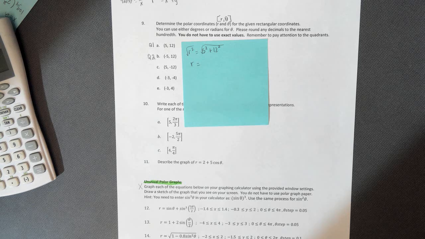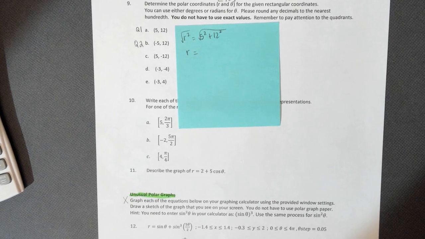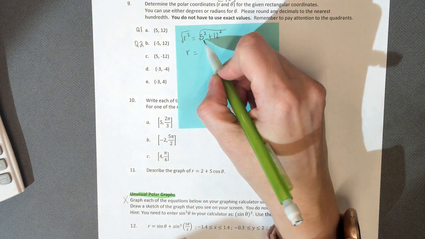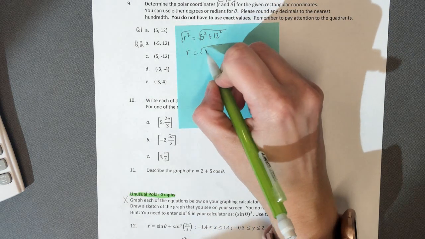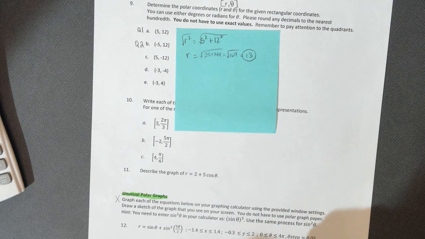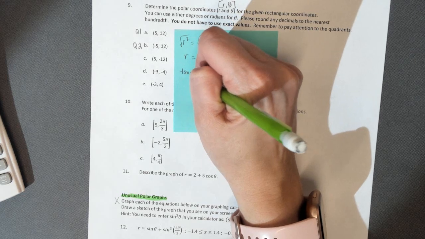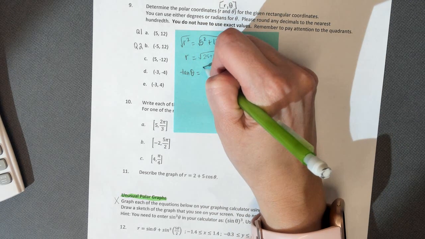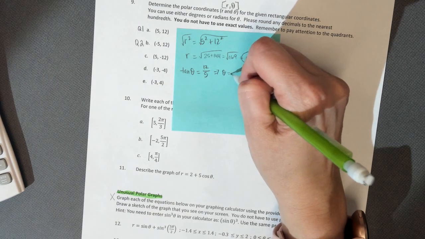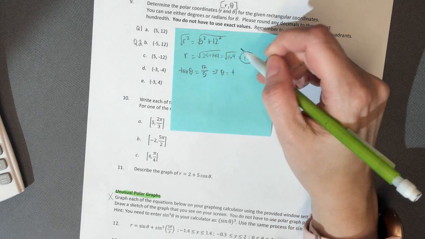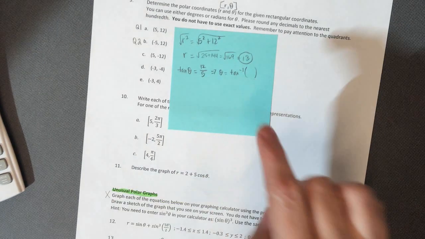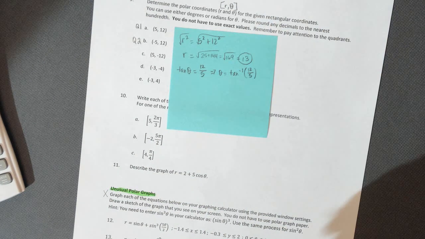Okay, and then will you guys calculate that for me? This is actually a Pythagorean triple. 25 plus 144. Yep. Okay, and then for your tangent of theta, you're doing y over x. So this would be 12 over 5. How do you find that? You have to do what? That's not it. You have to find the inverse. So to find theta, you're going to do the inverse tangent of 12 over 5.